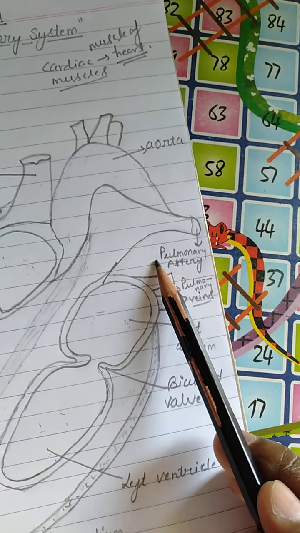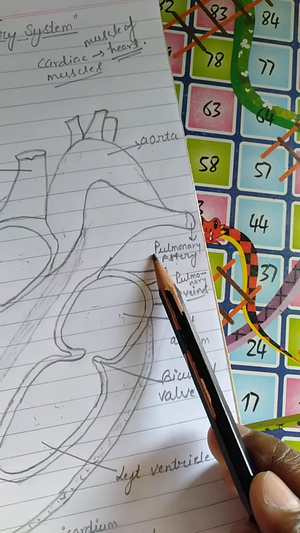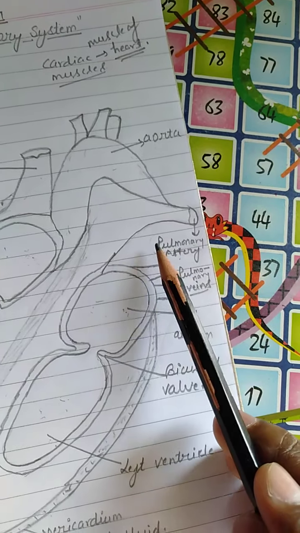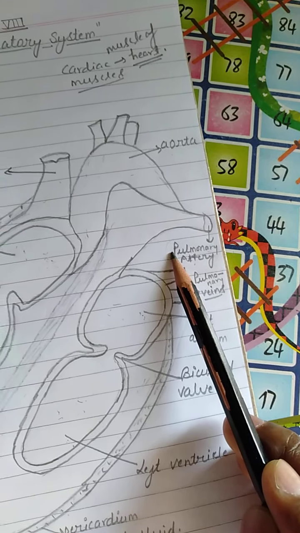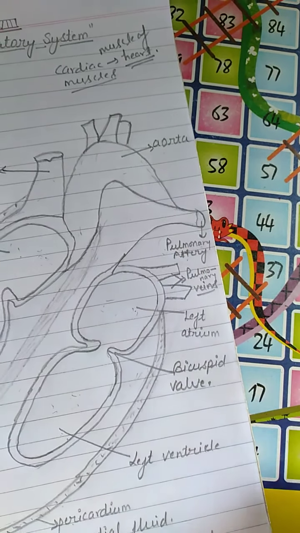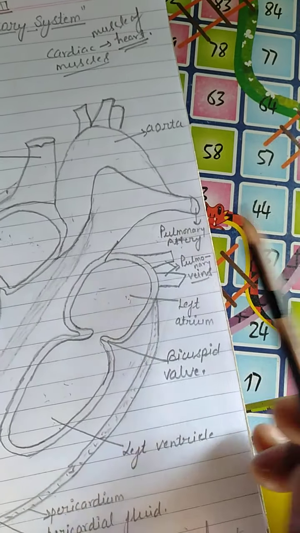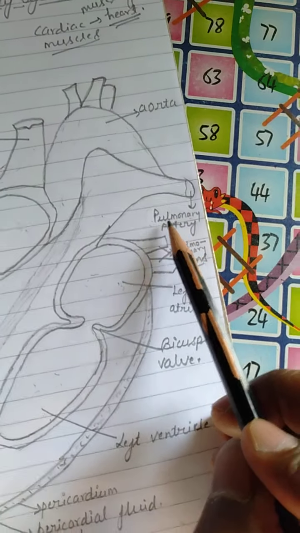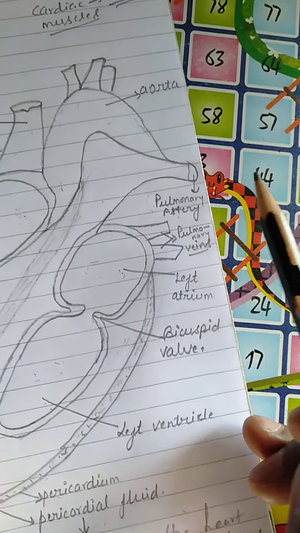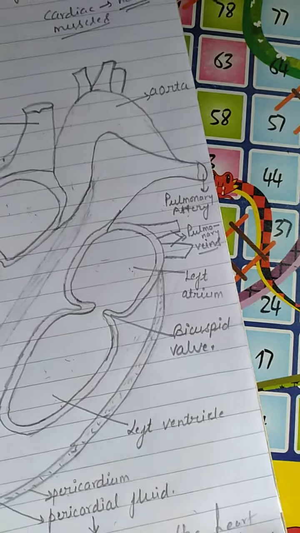I had told you about this pulmonary artery. Wherever you are finding this word pulmonary, this word is related with the lungs. So the pulmonary artery connects the heart to the lungs. That is why its name is pulmonary. Pulmonary means lungs.